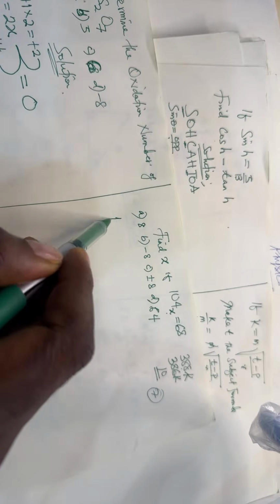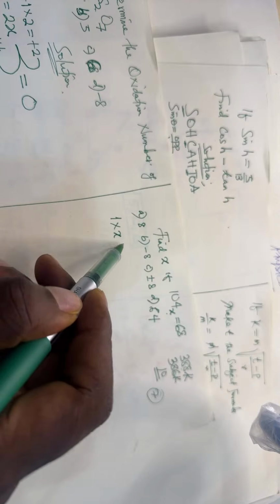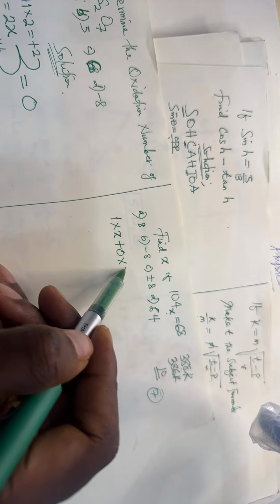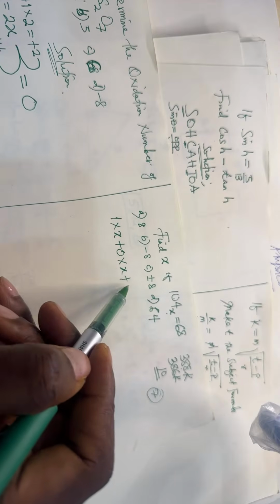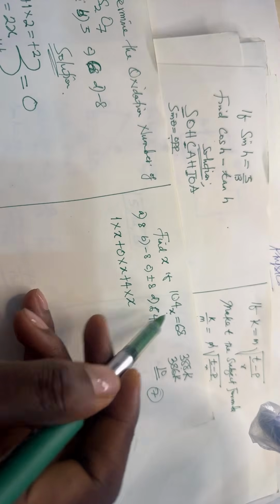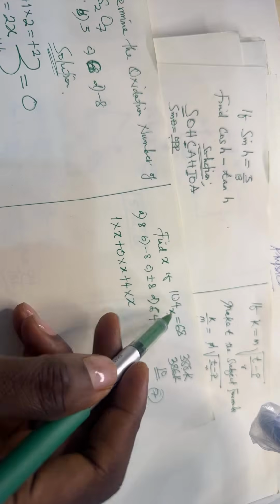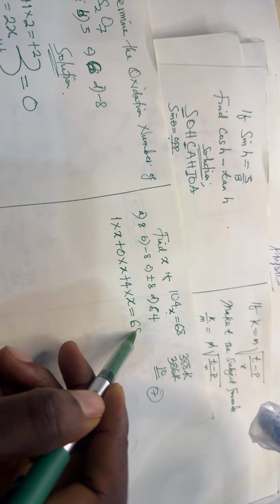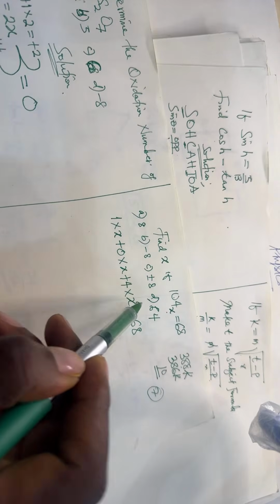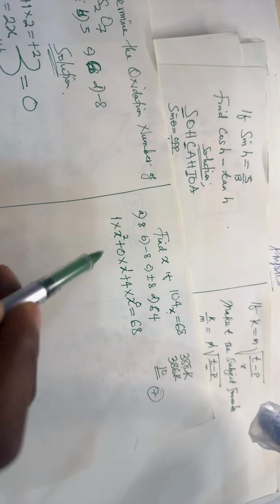1 times x, 1 times this x, plus this 0 times this x again, plus 4 times this x. If you have another number, you add that number times x, still adding just like that, but now here it stops, equal to 68. This last x, I go put power of 0. The next x put power of 1. The next x put power of 2.